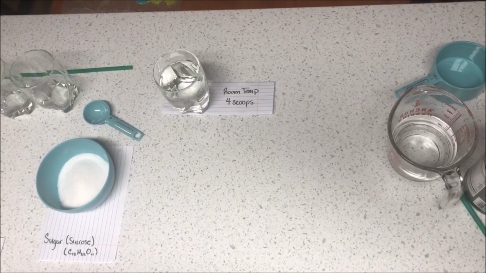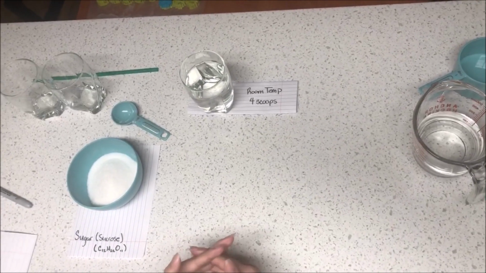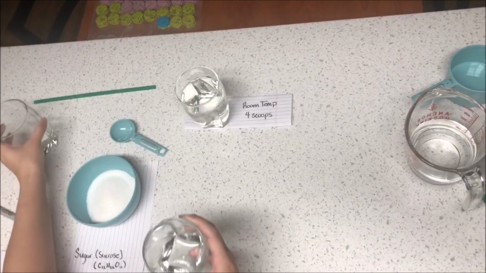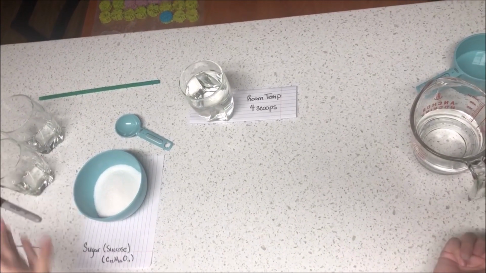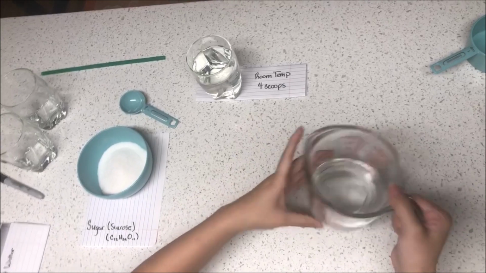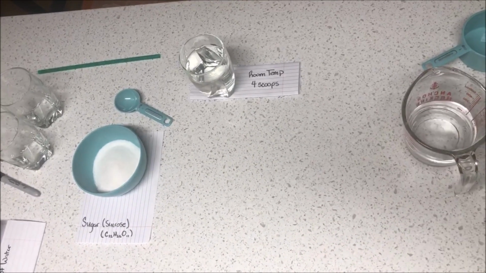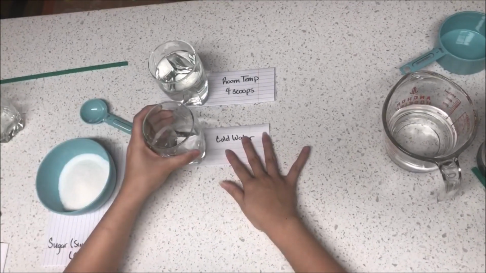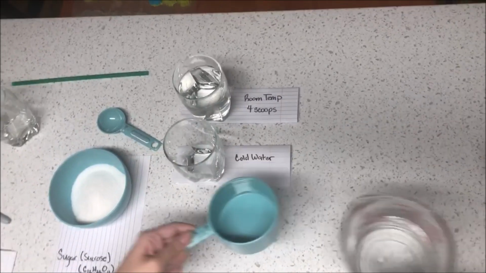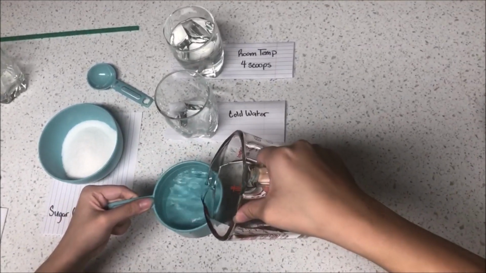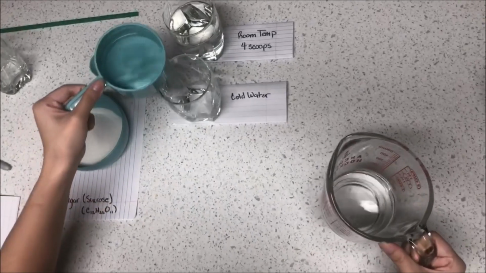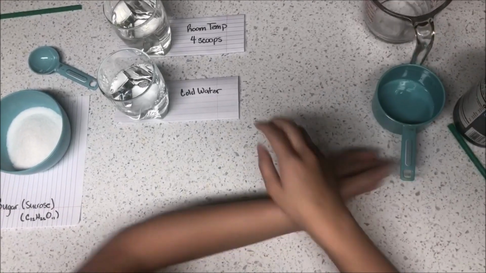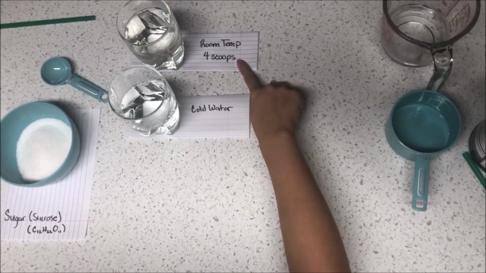All right, for the next experiment, we'll be testing the solubility of sugar at different temperatures. So you'll need 2 more cups, and you'll also need some cold and some warm water. This cold water is just water I put in the fridge for a little bit, and warm water from the tap will do just fine. So first, let's begin with cold water. I'm going to measure out a cup of cold water. And I kept our cup of sugar and water from earlier with the room temperature water for comparison.